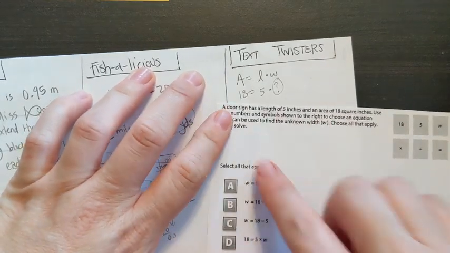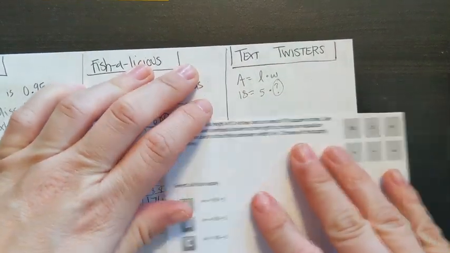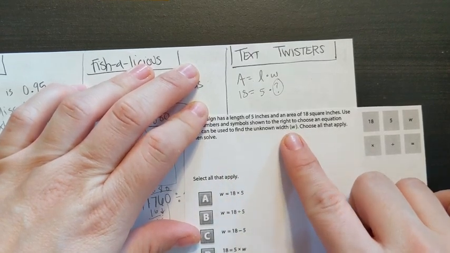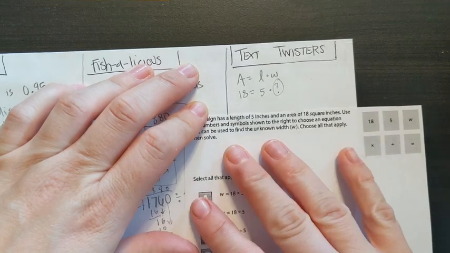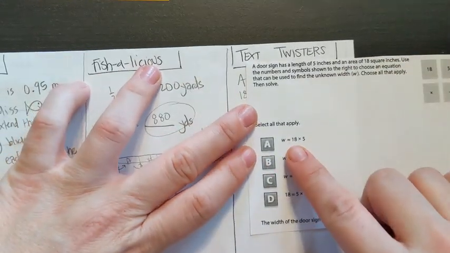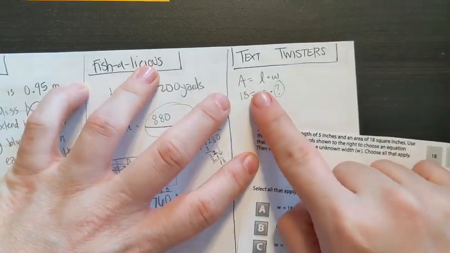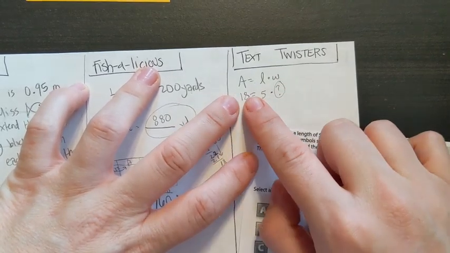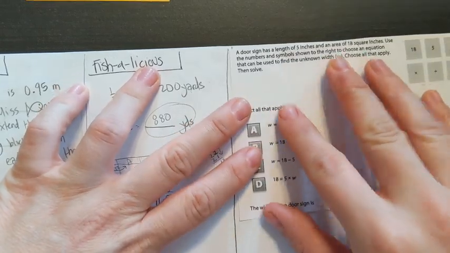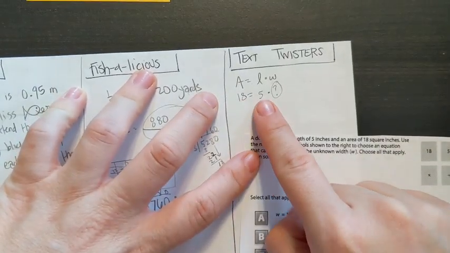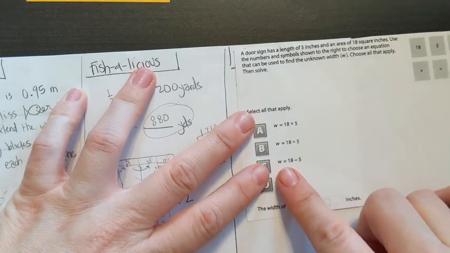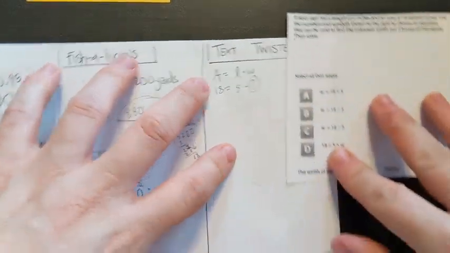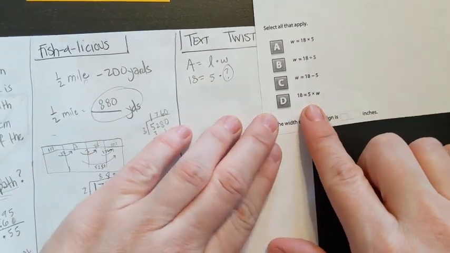Okay, use the numbers and symbols shown to the right. They're going to be showing you these symbols to choose an equation that can be used to find the unknown width. Okay, would you find the width by just doing 18 times 5? No way. That would be saying that the width is 5. No way. The width is 18. You're not going to get bigger than the width. Would you find it by doing 18 divided by 5? Would you find it by doing 18 minus 5? Or would you find it by doing this that we just did? 18 equals 5 times W.